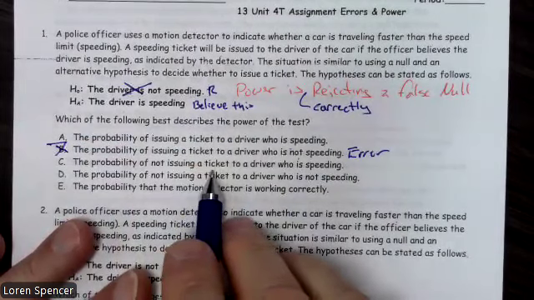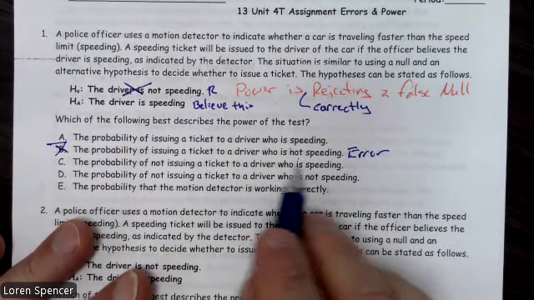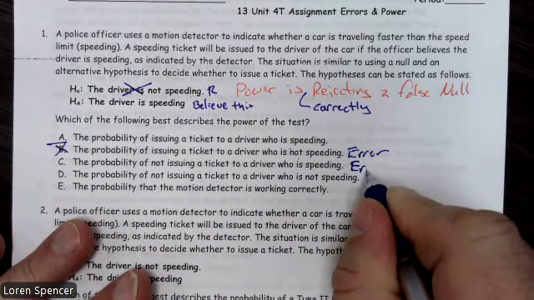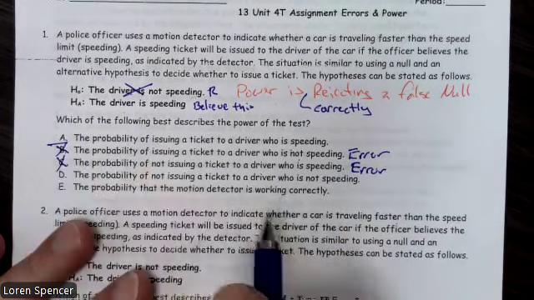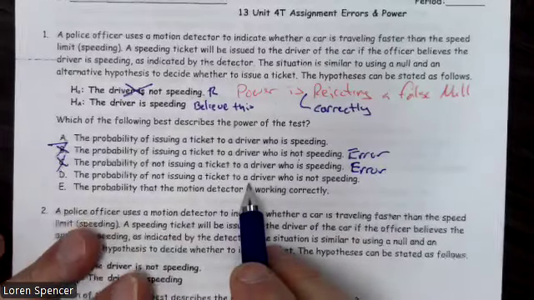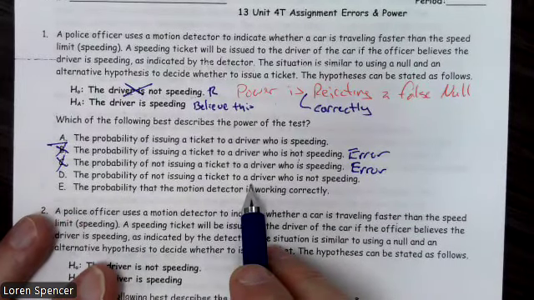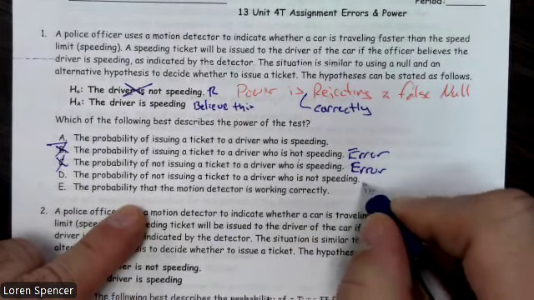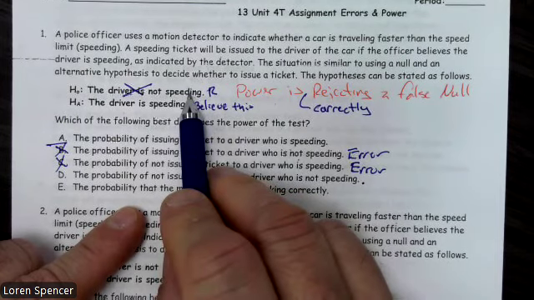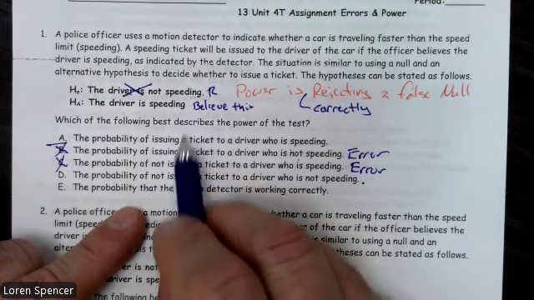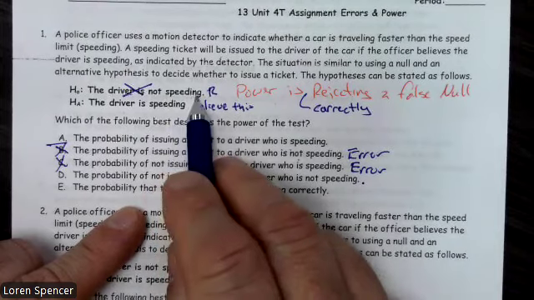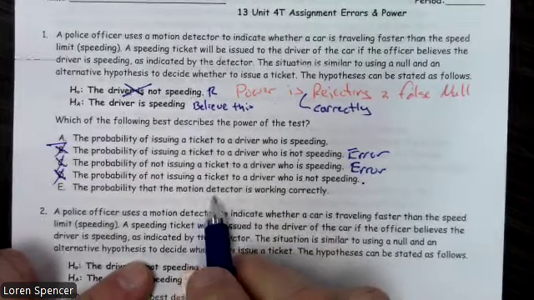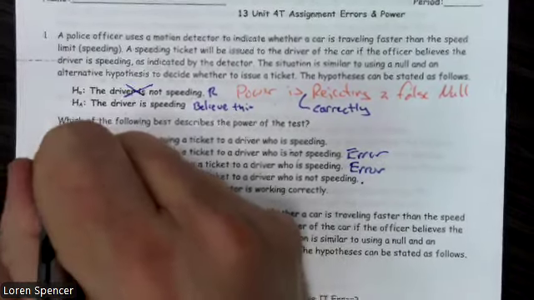The probability of not issuing a ticket to a driver who is speeding. If they're speeding, they should be getting a ticket, so that's also an error. Power is doing the right thing. The probability of not issuing to a driver who is not speeding, not an error, but power is we had to reject the null. So if they're not speeding, we didn't reject the null, so that's wrong. The probability of the motion detector, that has nothing to do with it. Our best answer choice is A.